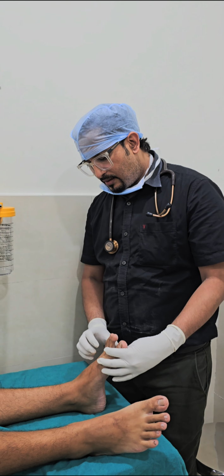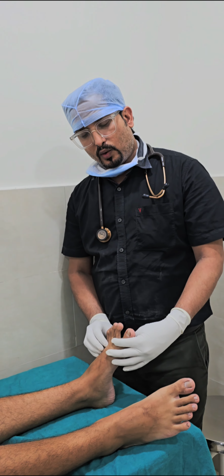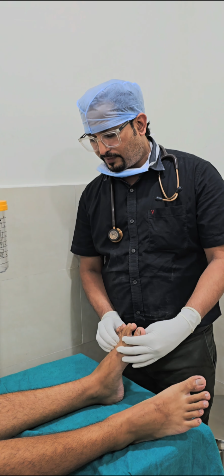How do we elicit this? I am just pressing in the area between the third and the fourth interphalangeal space.